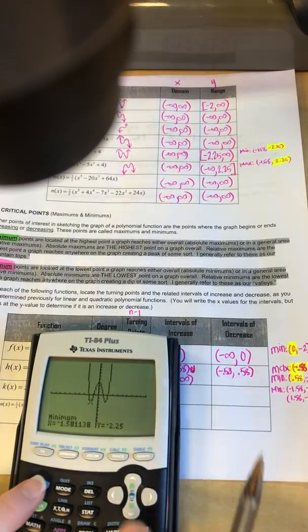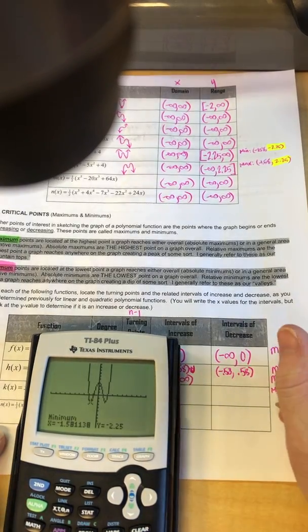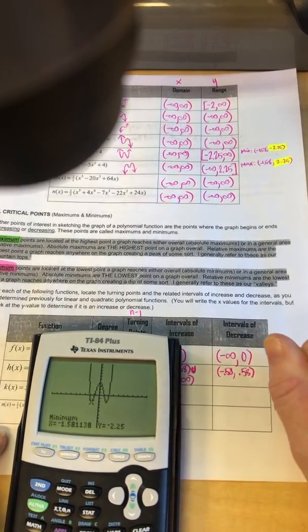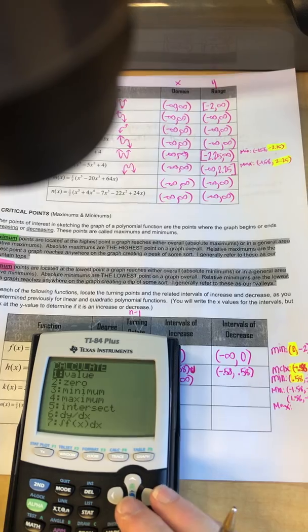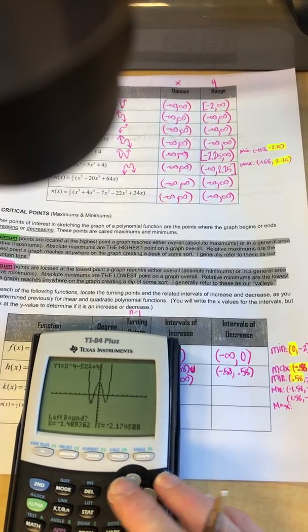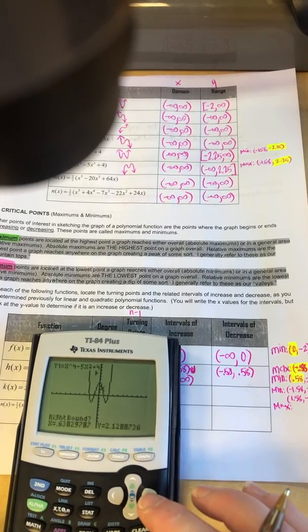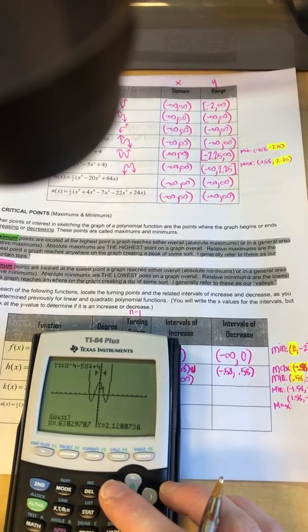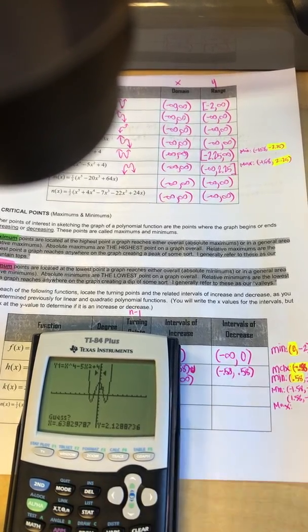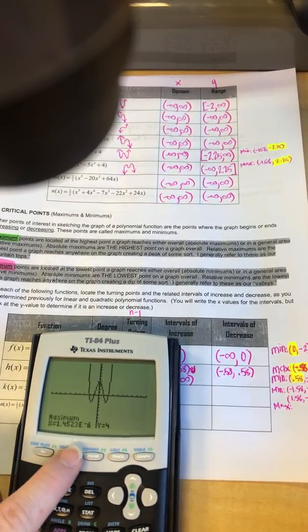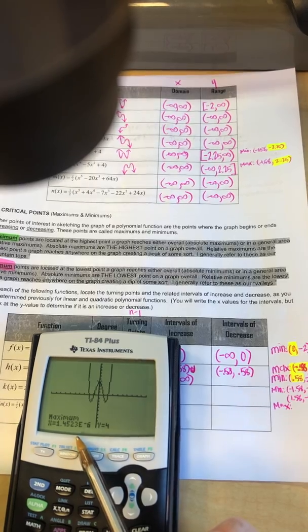What I need to know now is what this maximum point is. So the maximum, I want to go to the left side of the mountain and hit enter. The right side of the mountain, I want to cross over the mountain. Look what it did to me again. Does everybody see that E?